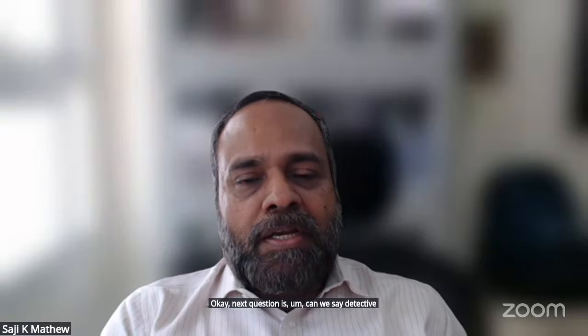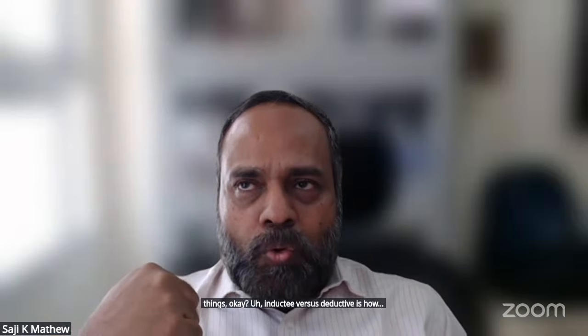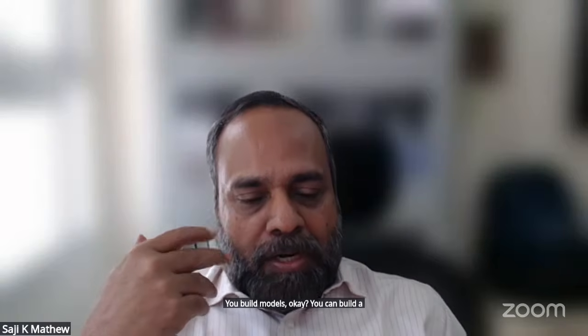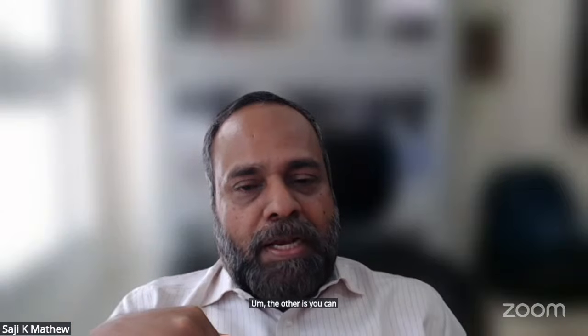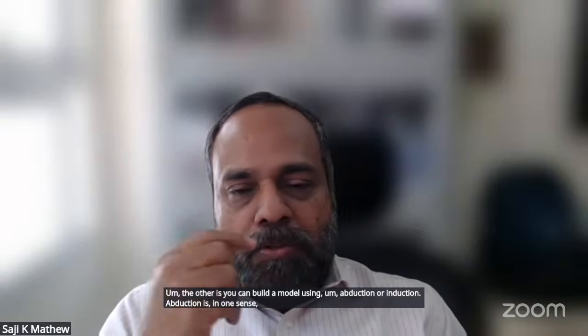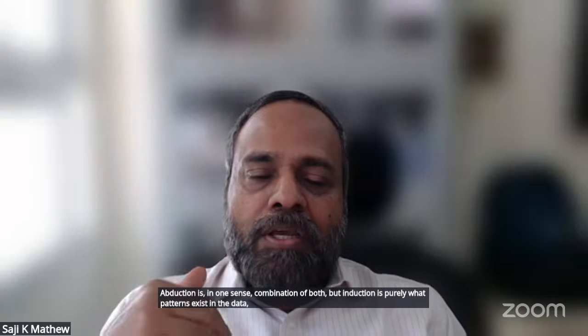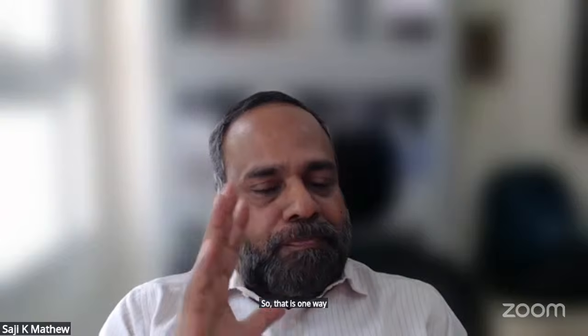Okay, next question is, can we say deductive is supervised learning and inductive and abductive are unsupervised learning? Answer is no. These are two different things. Inductive versus deductive is how you build models. You can build a model purely by logic or derivation, that is pure logic from first principles. The other is you can build a model using abduction or induction. Abduction is, in one sense, a combination of both, but induction is purely what patterns exist in the data. You don't have an a priori model, but you discover the model from the data. That is induction.